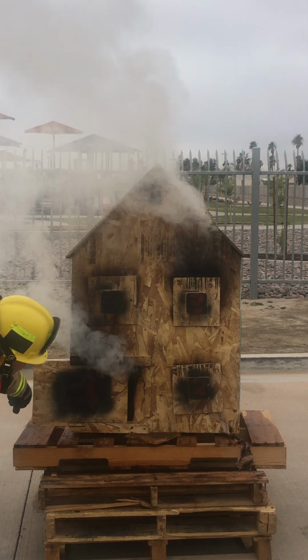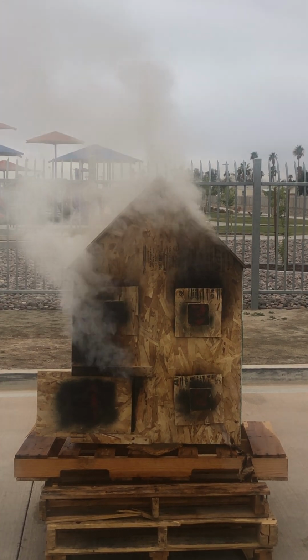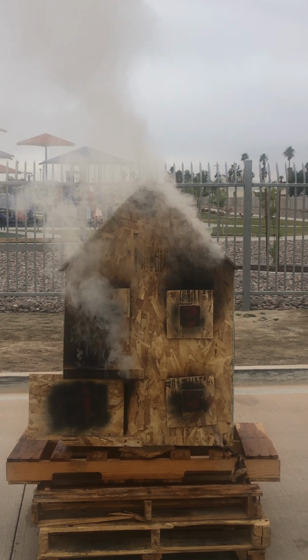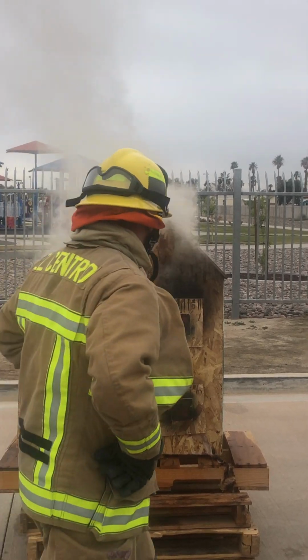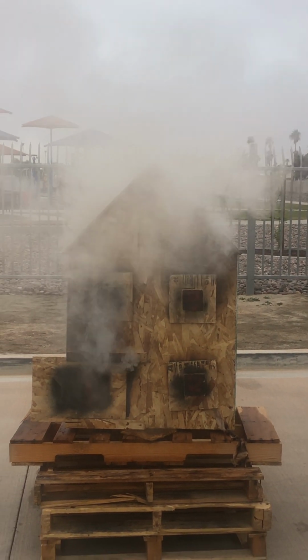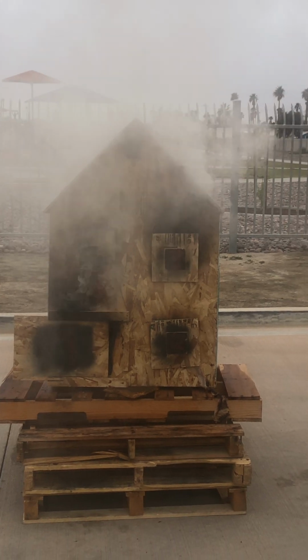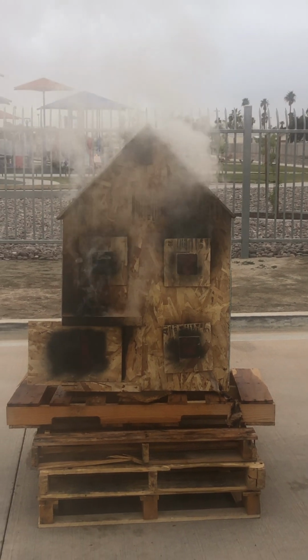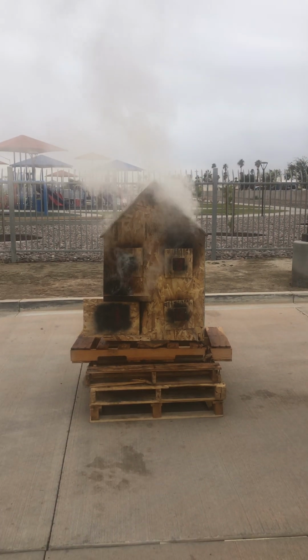I don't want to lose it. It was pretty hot before. I think that was the key for the backdraft. It's getting there right now. The whole thing is good.